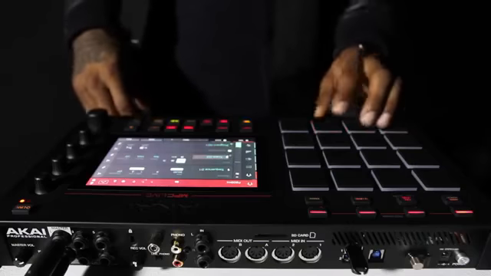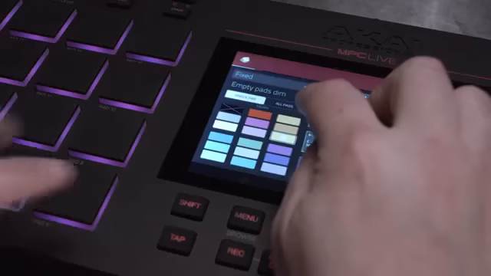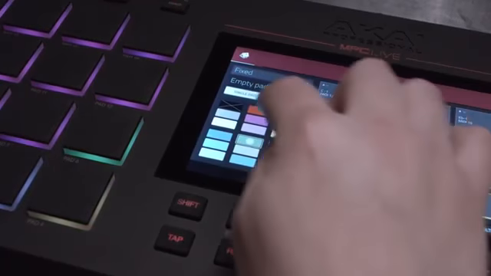What would an MPC be without industry-defining pads? MPC Live features 16 velocity-sensitive, RGB illuminated thick fat pads. Responding to how you play, the intensity of the light on the pads varies from light to dark depending on how hard they're struck. The pad color is fully customizable.